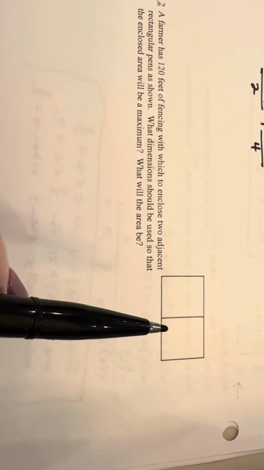Okay, so when you set up a problem like this where you have overlapping rectangles, it is typically easier if you try to keep your variables for the larger pieces because the terms will not become as complicated. So this is obviously about area or perimeter. Here's our problem. A farmer has 120 feet of fencing with which to enclose 2 adjacent pens shown. What dimensions should be used so that the enclosed area will be a maximum, and then what will that area be? Okay, so this is a more fair problem when you're dealing with no calculator.